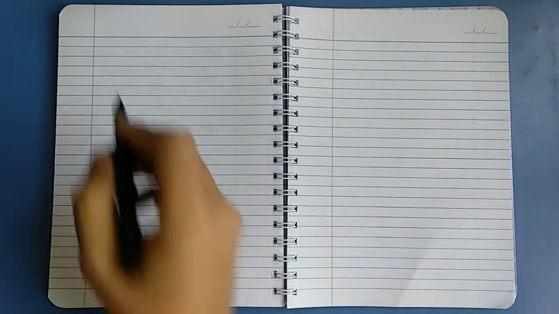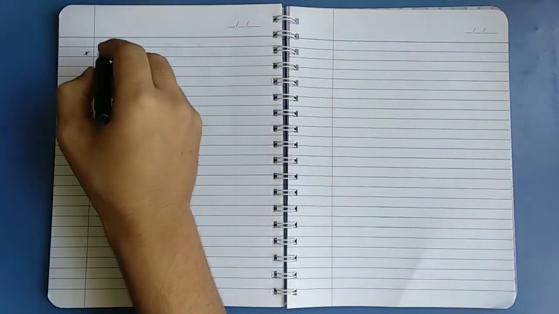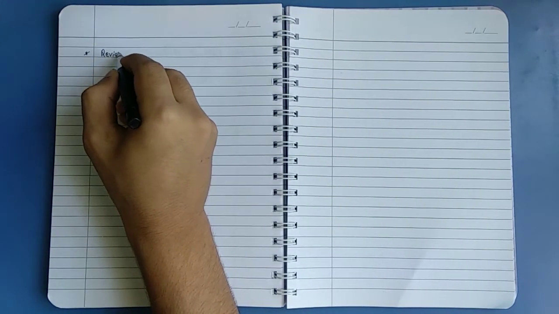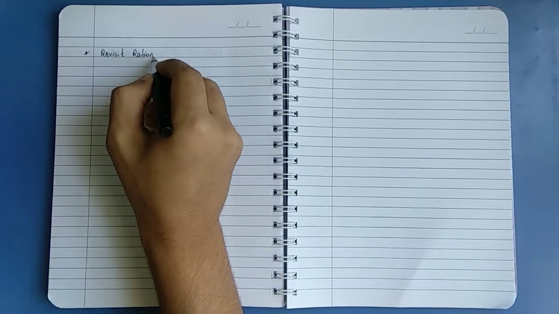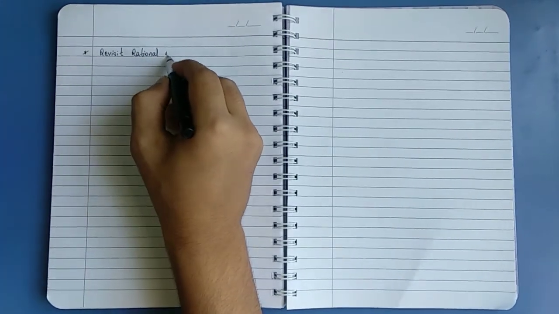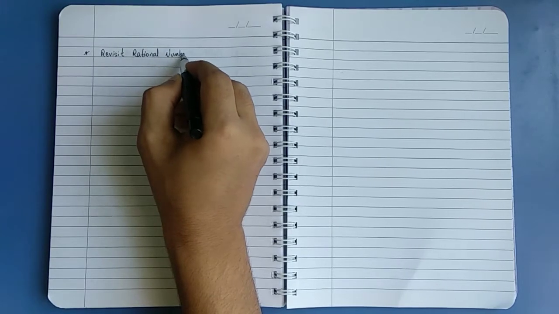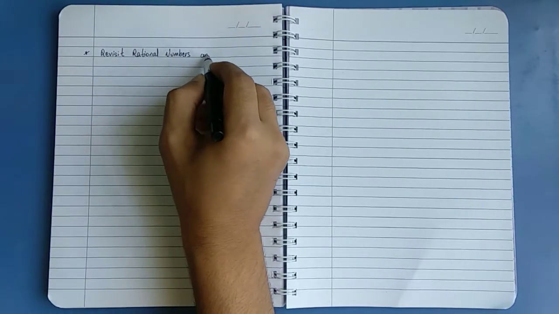In today's lecture, we are going to revisit rational numbers and their decimal expansion.